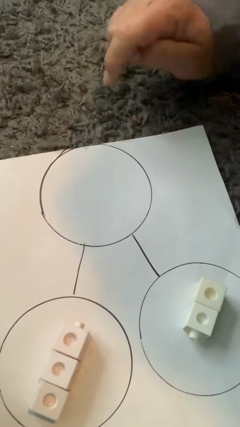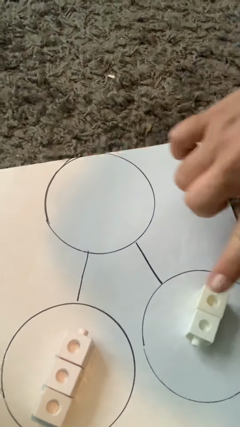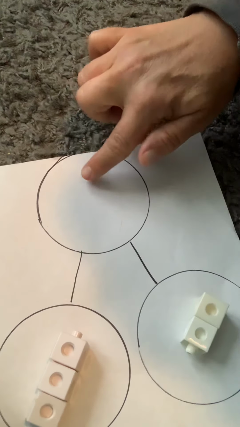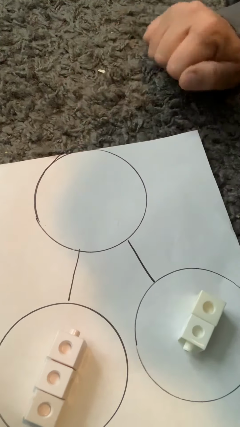So I know that 5 is 3 and 2, or 2 and 3 is 5. I can do that with different numbers. So that other one that we saw showed us 1 and 4. It said 4 and 1 is 5, or 1 and 4 is 5.